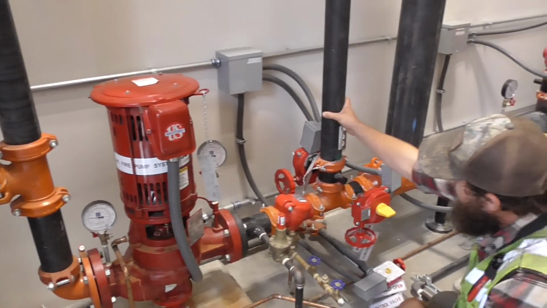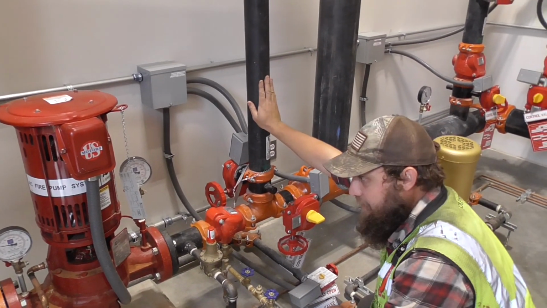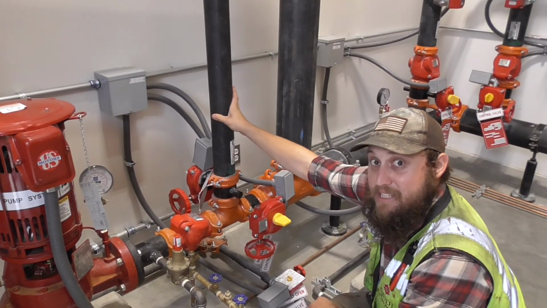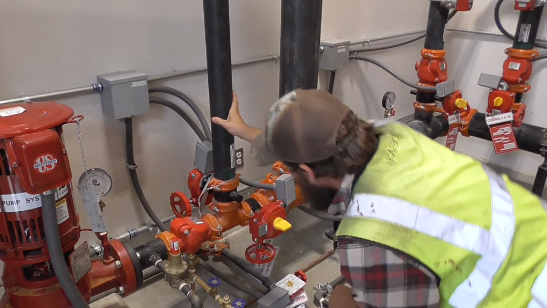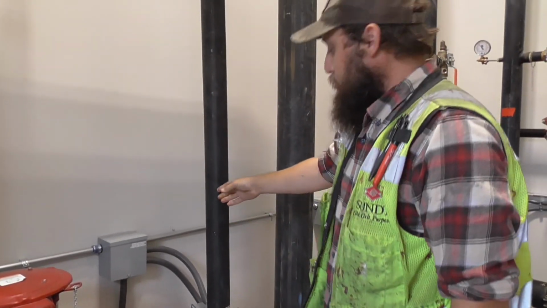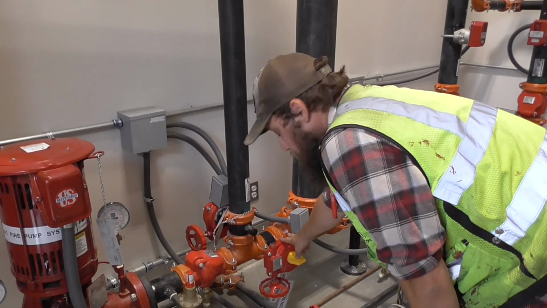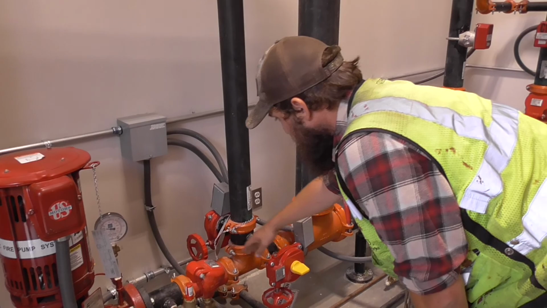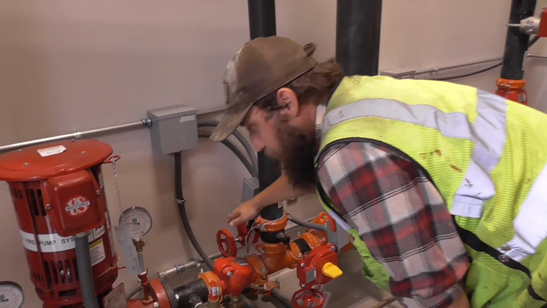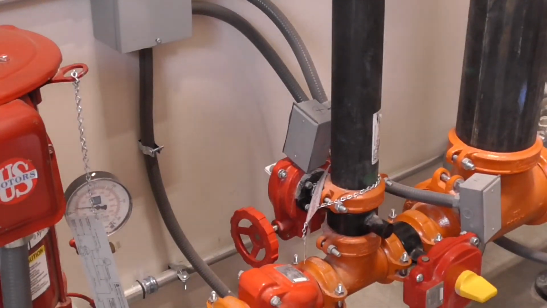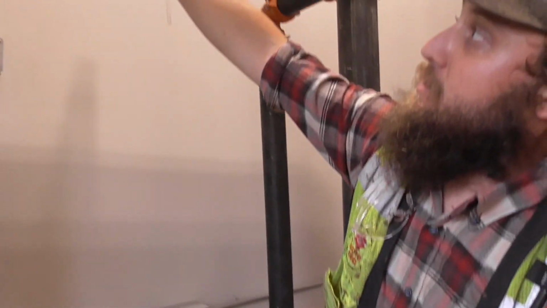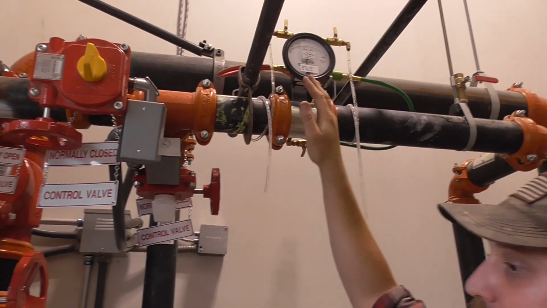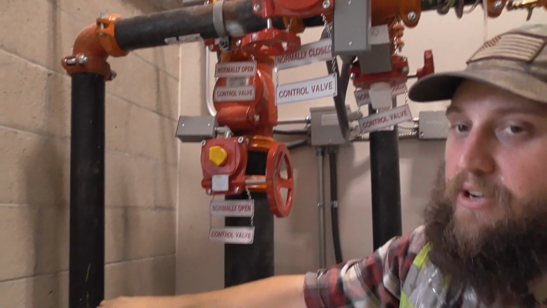Okay? Next up is we have our test header. During your testing of your pump, which you do periodically, you will need to shut down water to your overhead wet systems and standpipe. Open this control valve to allow water to flow through here, go through this gauge, and continue out to the exterior to your test header.